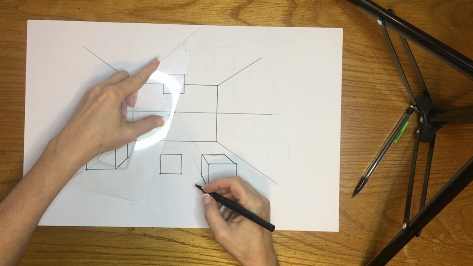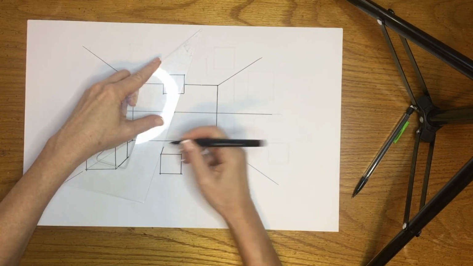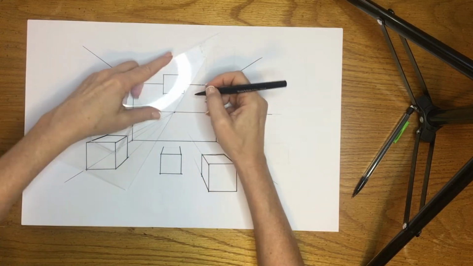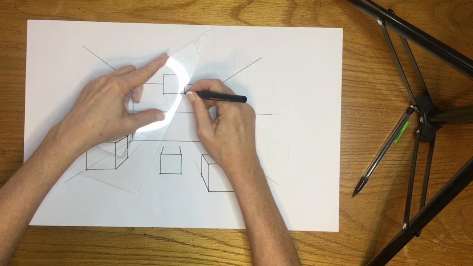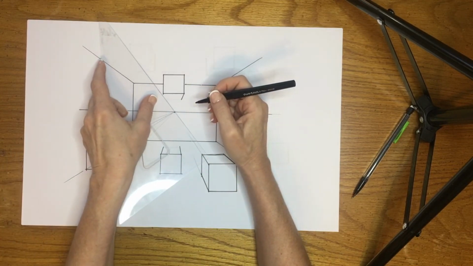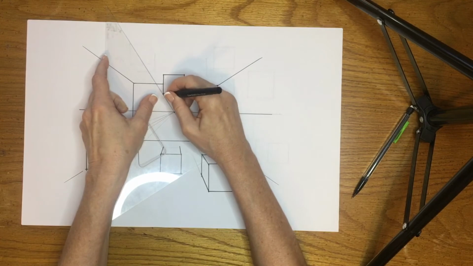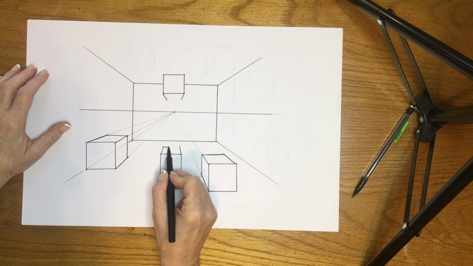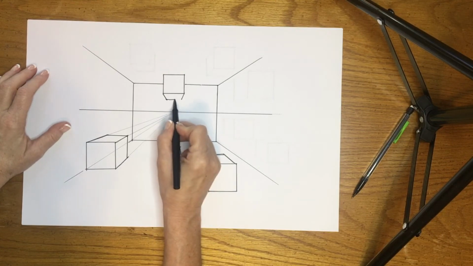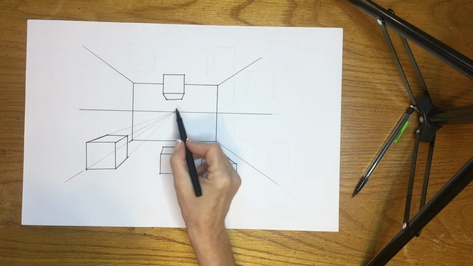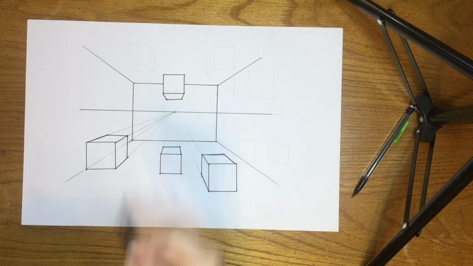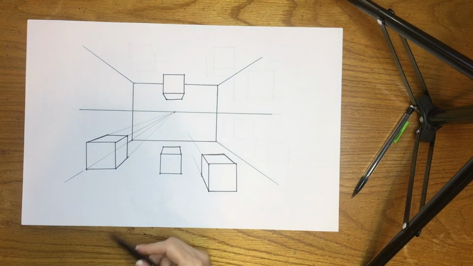I'm going to go a little more quickly here for the video, so I'm just eyeballing this without construction lines, but please feel free to put construction lines into your drawing. So now I'm just going to eyeball what looks nice and square on the top and the bottom. You can see if you're standing directly in front of these boxes, where my eye meets the wall, you're only going to see the bottom and the top of the cube.